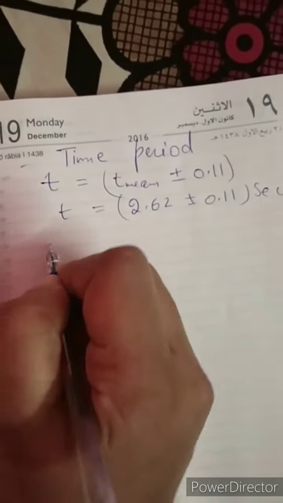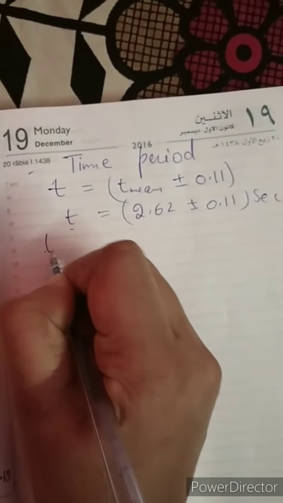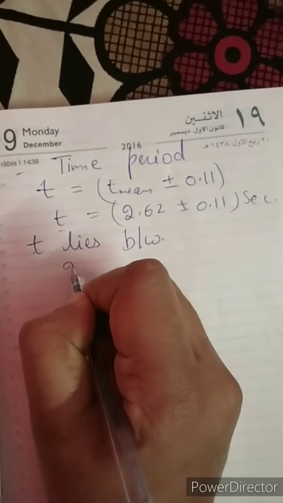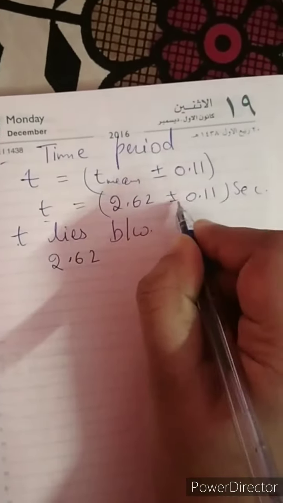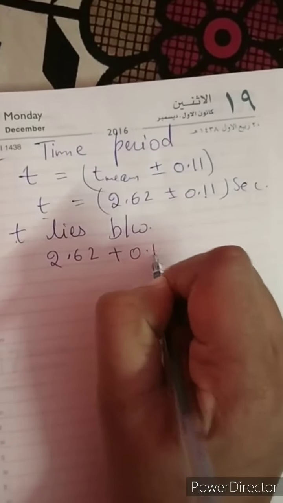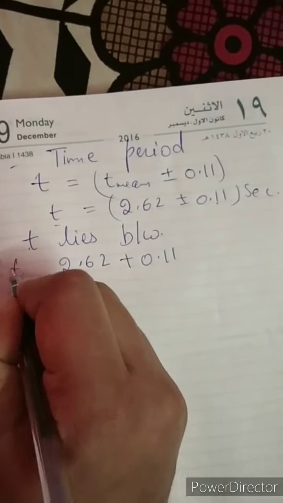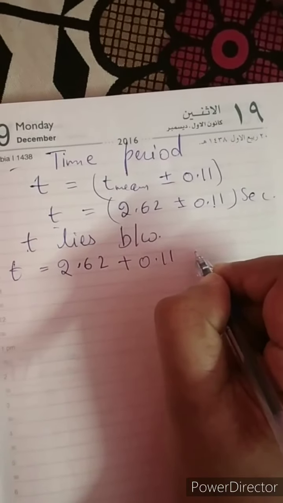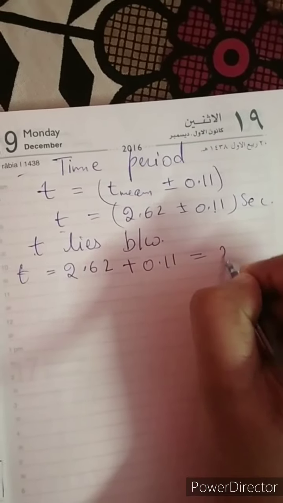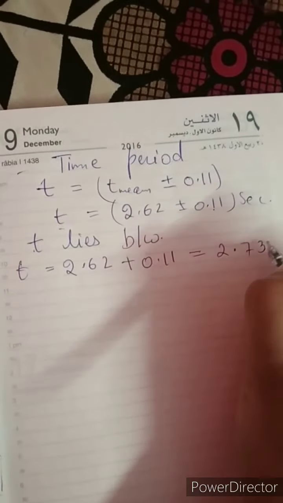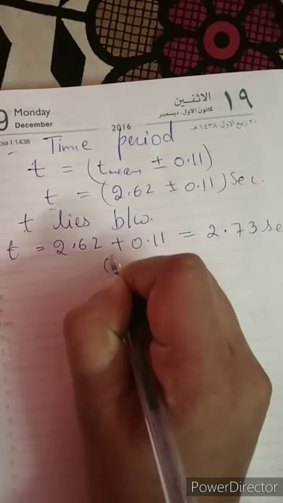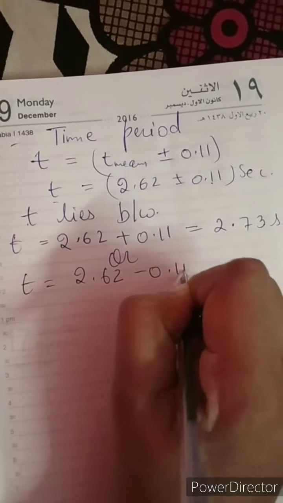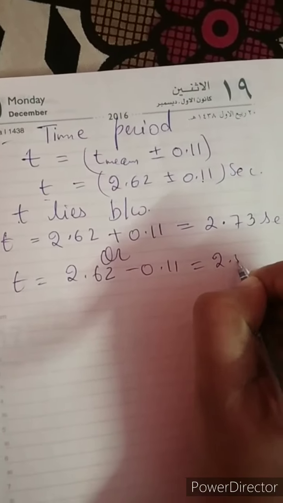It implies that this T lies anywhere between 2.62 plus 0.11, which gives 2.73 seconds, or 2.62 minus 0.11, which means 2.51 seconds.